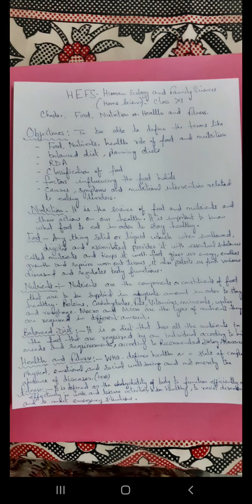Food gives us, as you all know, energy. It enables growth and repairs worn out tissues, and it also protects us from various diseases and regulates body functions. So anything that performs all these functions, that can be solid, that can be liquid, is termed as food. Food is anything that when it is swallowed, digested, assimilated, gives us energy and keeps us healthy and prevents various diseases.